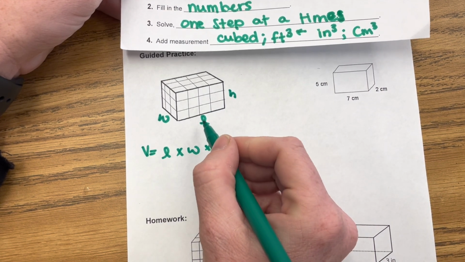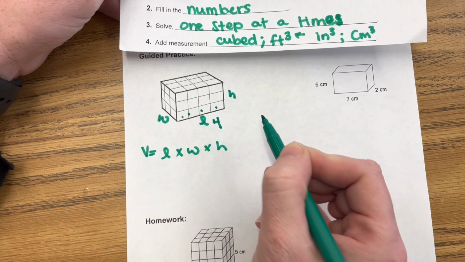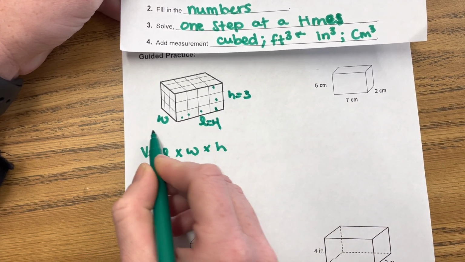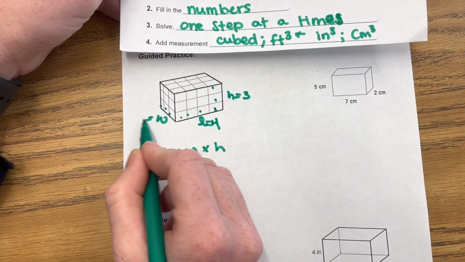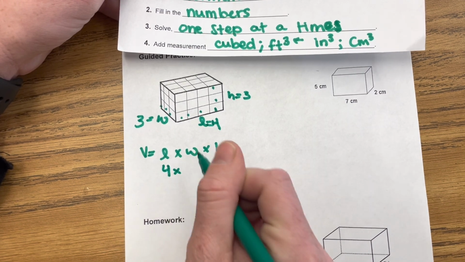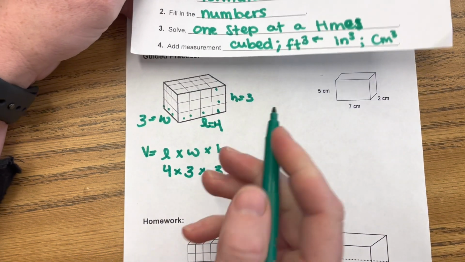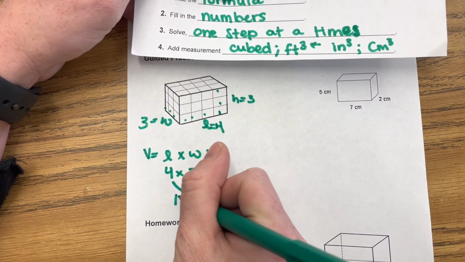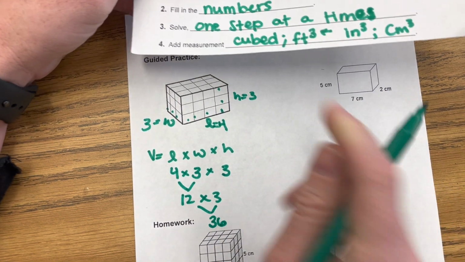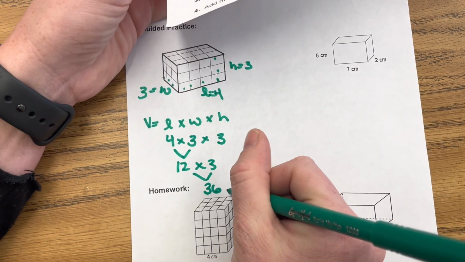So I need to fill in how much the length is. So 1, 2, 3, 4. Height is 1, 2, 3. Width is 1, 2, 3. So now I need to plug in those numbers. Length is 4, width is 3, height is 3. Solve one step at a time. 4 times 3 is 12. 12 times 3 is 36. And then add measurements. There aren't measurements, so it's going to be units cubed.